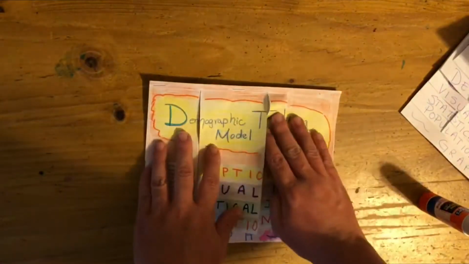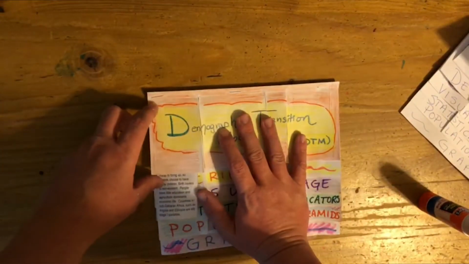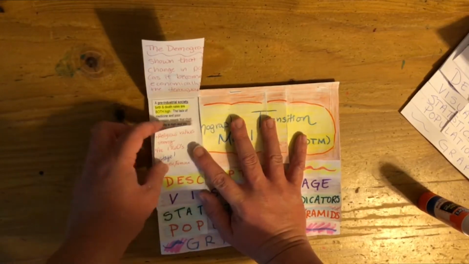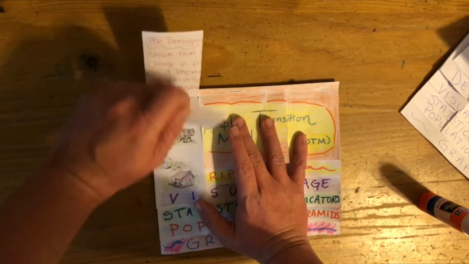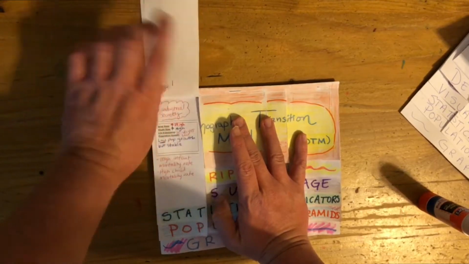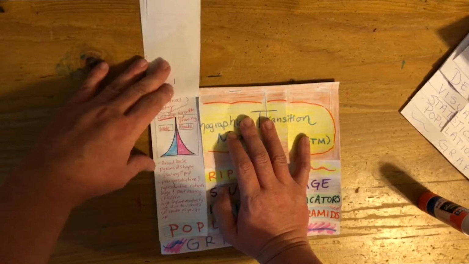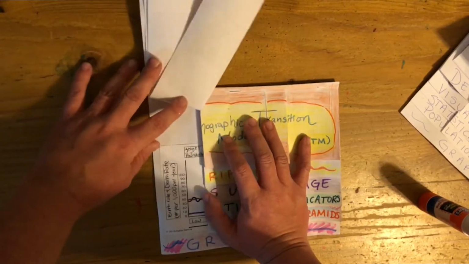The only thing that sucks about cutting the top, I like it because you can open it and you can read about just this stage all the way down. So then I can read about it, and then I can flip it. I can see a picture, a visual. I can see the stats, the statistical indicators of it. I can see the population pyramid, and then I look at the graph.